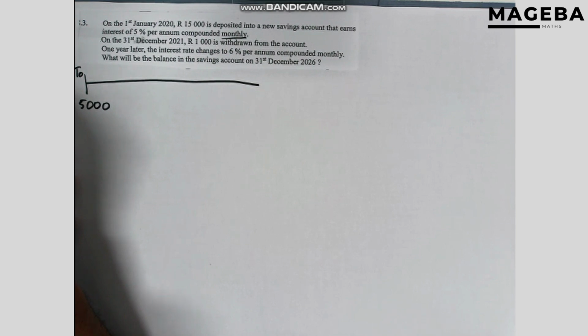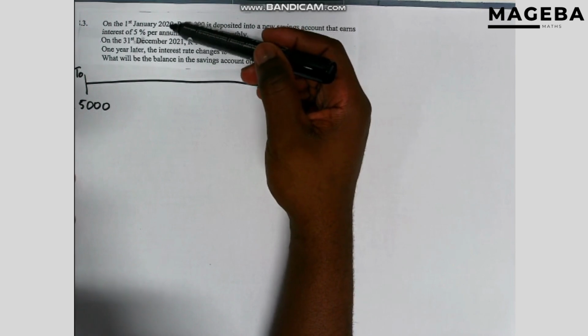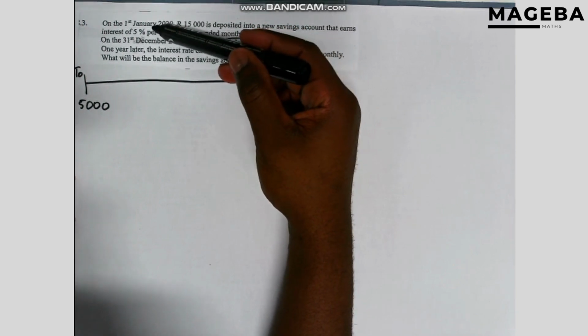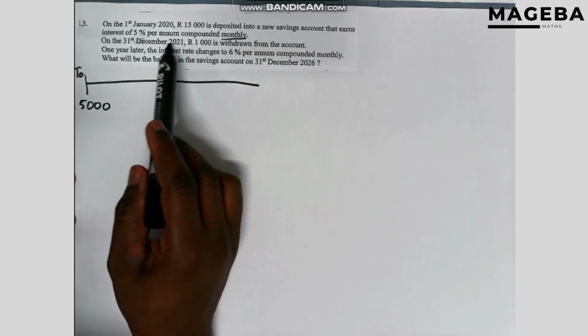Now we need to first find the difference between 1st January 2020 until the 31st of December 2021. Here there is a year in between before it reaches this stage.